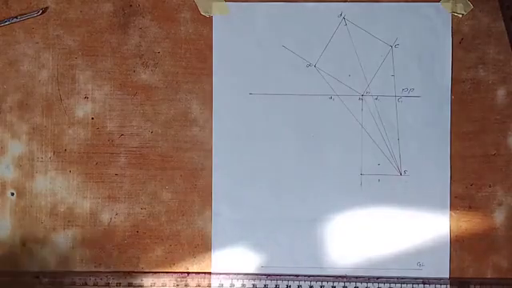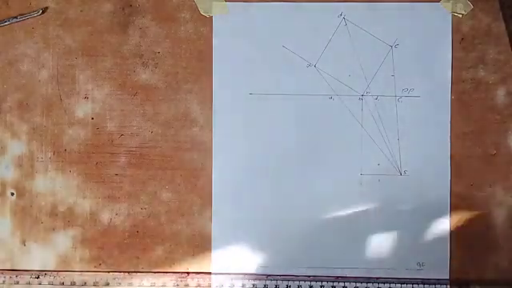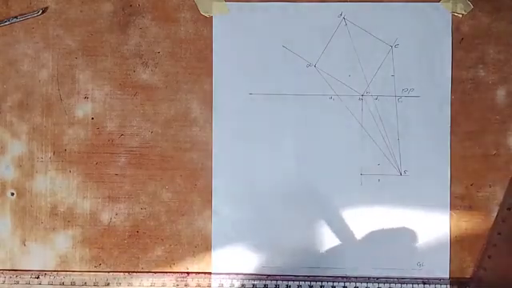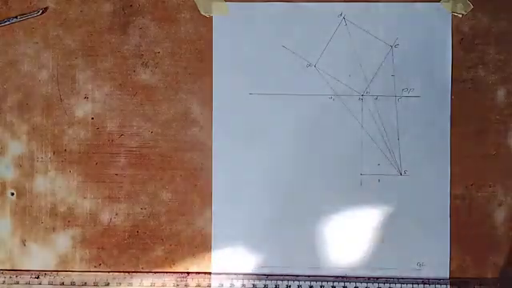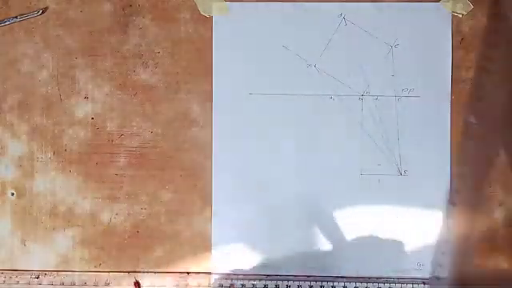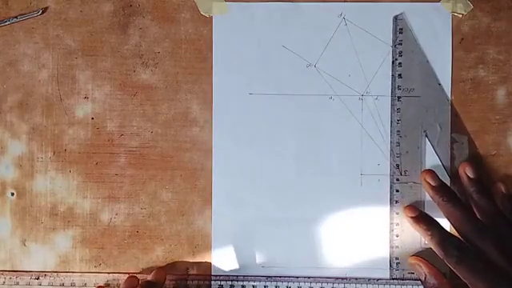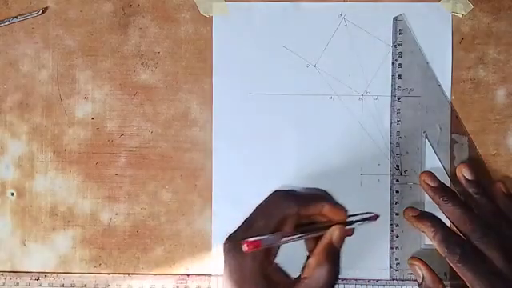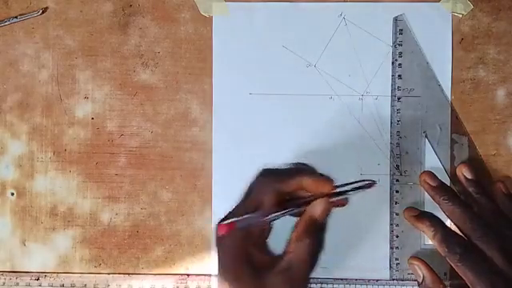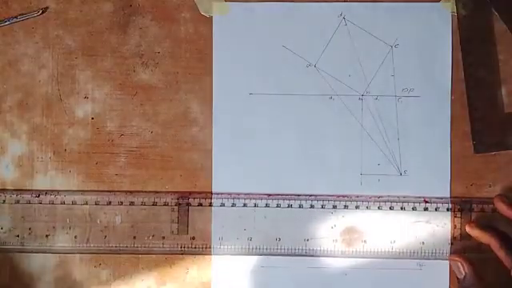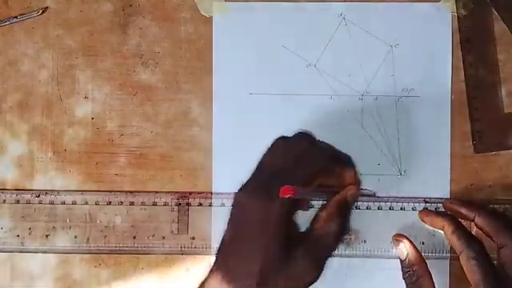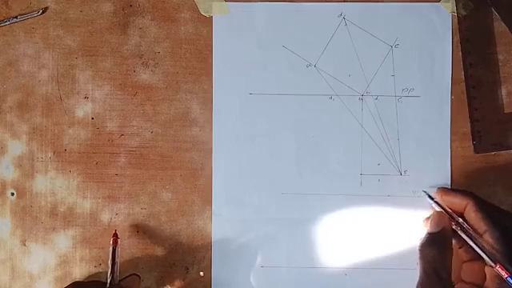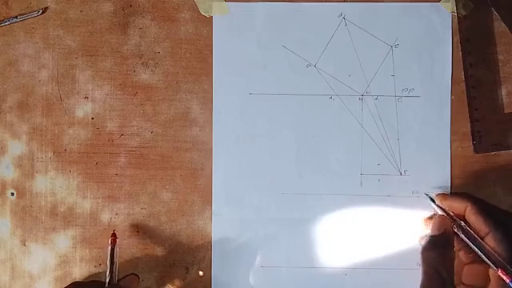All right, having done that, the next thing that we are going to do is locate the second station point. We are told that the station point is 65 millimeters from the ground plane. That's what the question says. So I'm going to take a measurement of 65 millimeters up from the ground line, and draw a horizontal line here. This horizontal line represents the horizon line, so we write HL here.